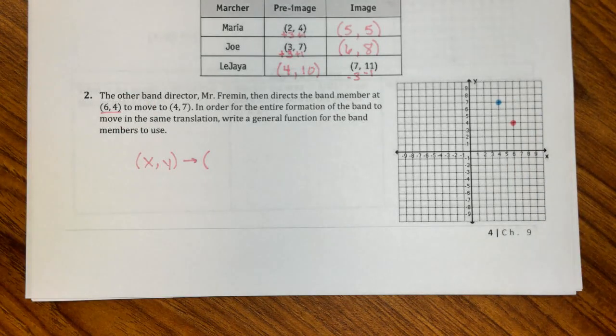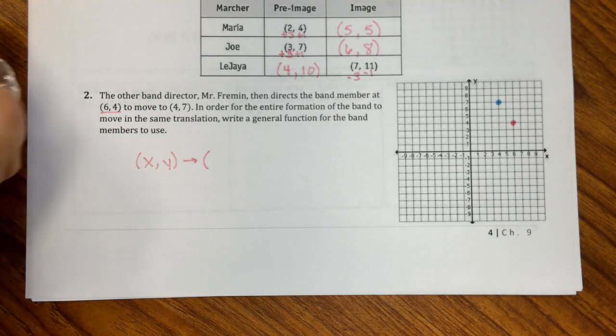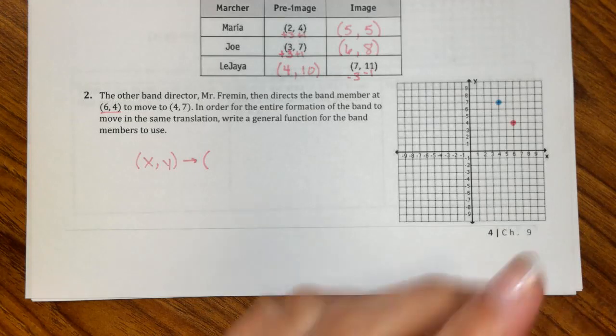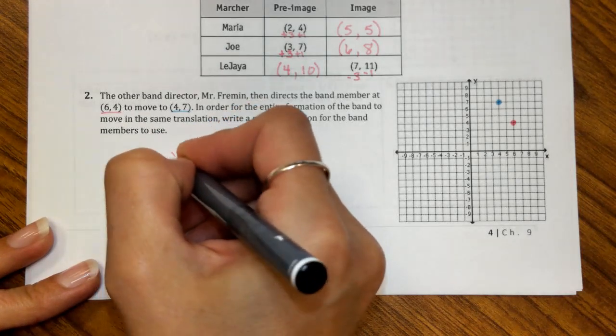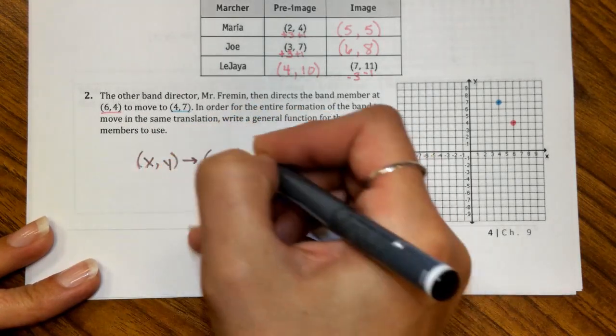We always want to start with the x first because it's just going to make it easier, okay? Sorry, I like my colors. So if you want to get colors, great idea, especially with some of these things we do in geometry. It really does help differentiate and see different things.